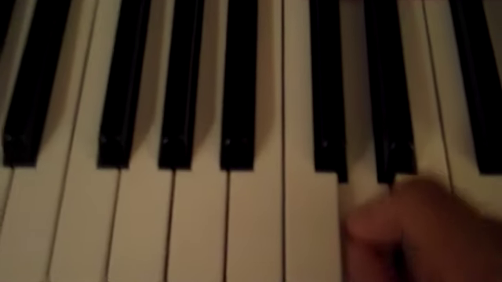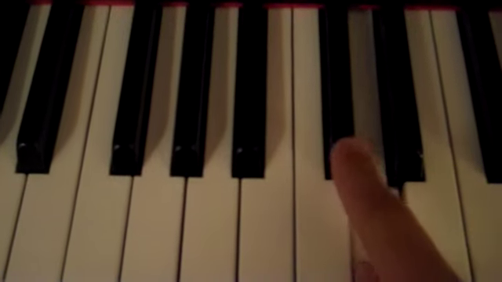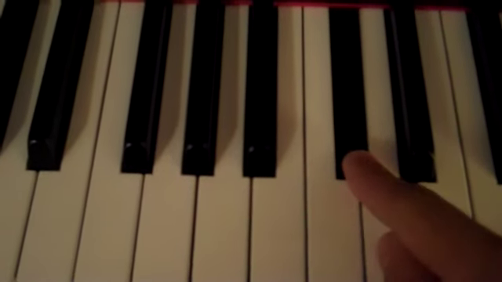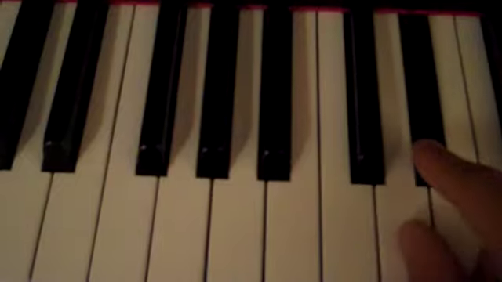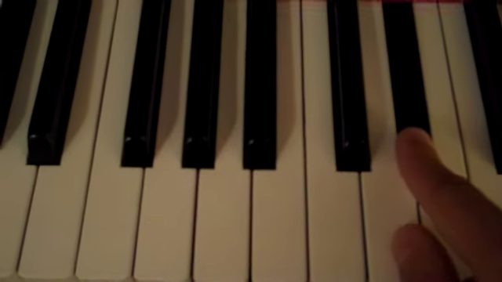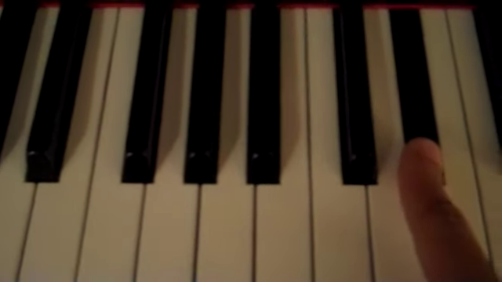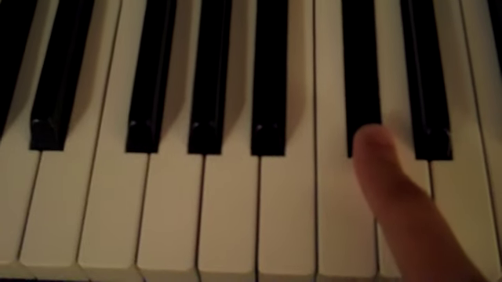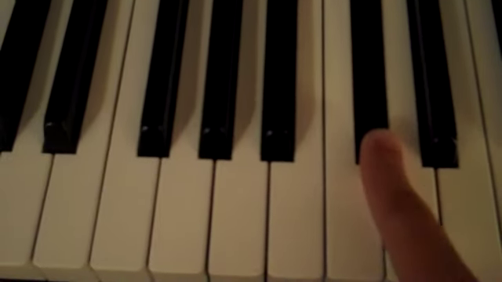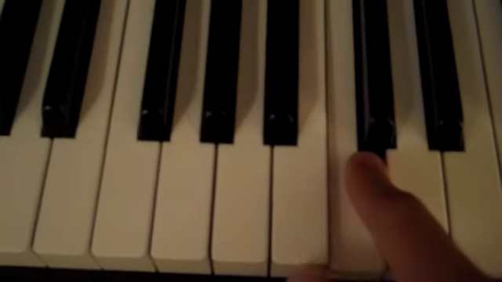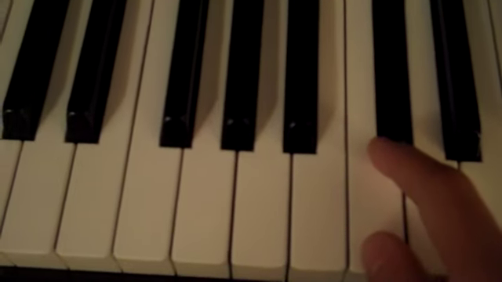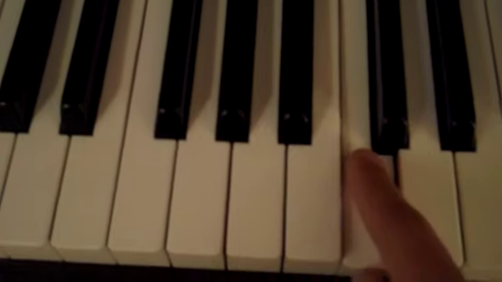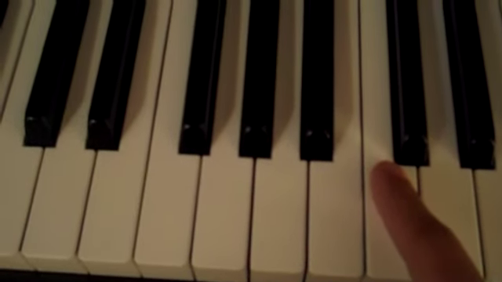Let's look at another example. Here's D. The note immediately to the left of D is known as D flat, and the black note immediately to the right of D is known as D sharp. Now an interesting situation arises. Should this note be called D flat because it's immediately lower than D? Or should it be called C sharp because it's immediately higher than C? Well, the answer is yes, it's actually both.